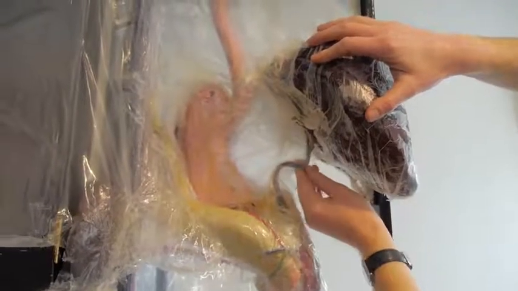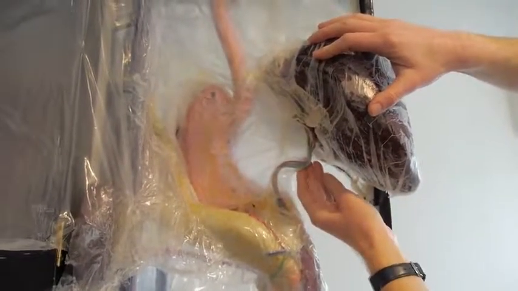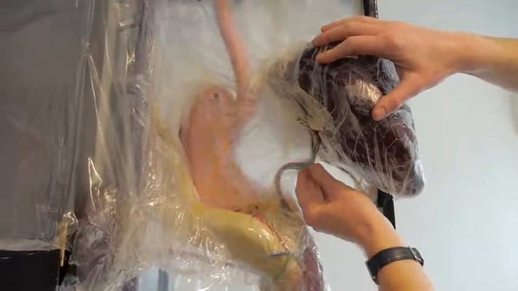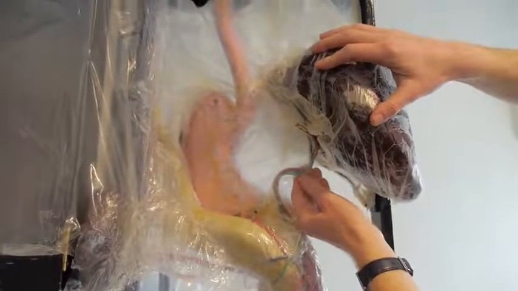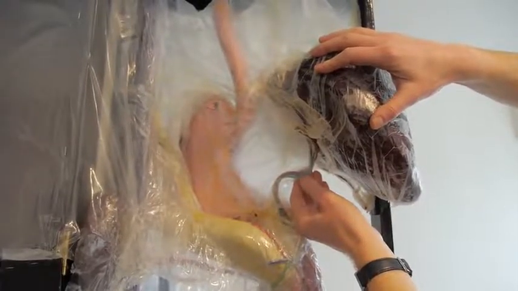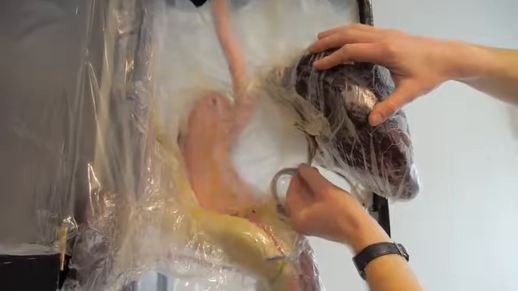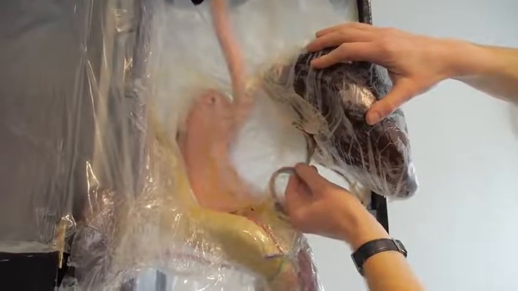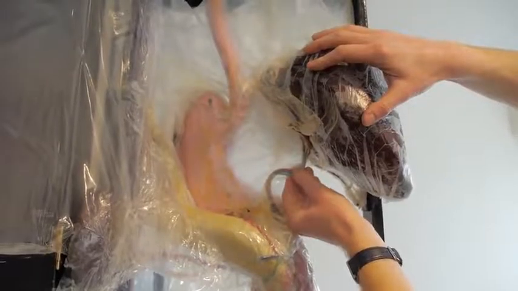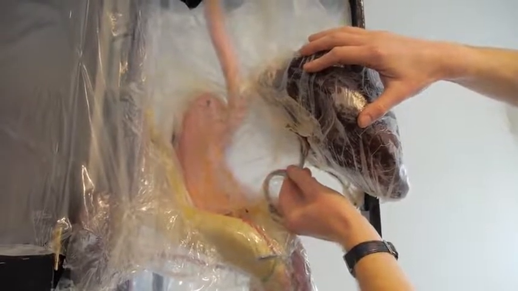And in the hepatoduodenal ligament you see three colors standing for three tubes. There are red, blue and green. In that hepatoduodenal ligament is the bile duct, the portal vein, the blue one, and the red one stands for the hepatic artery. The green one is the bile duct, the blue one is the portal vein, and the red one is the hepatic artery.